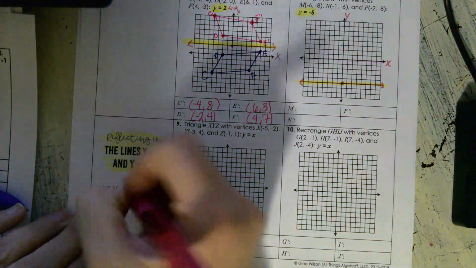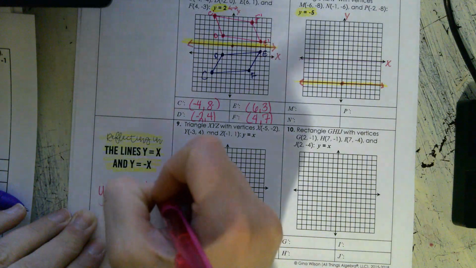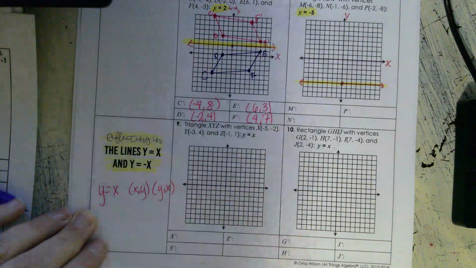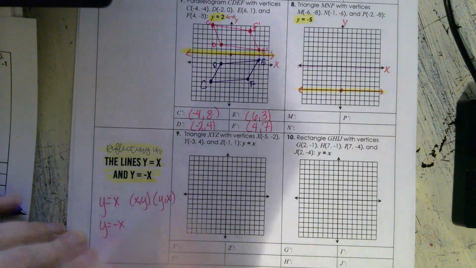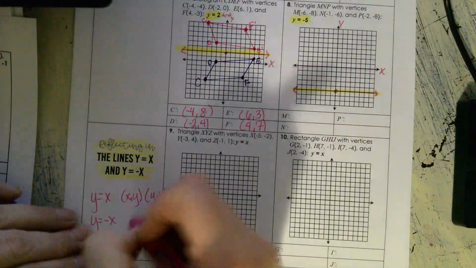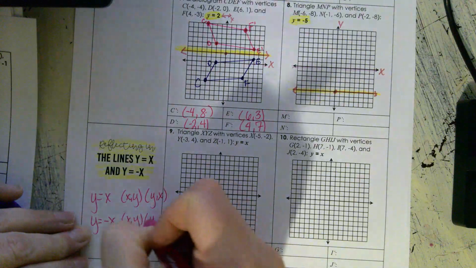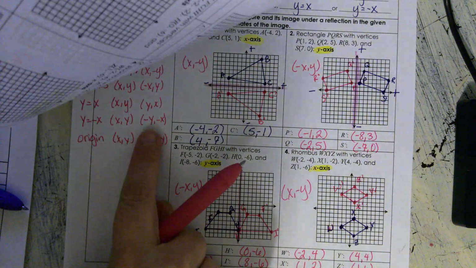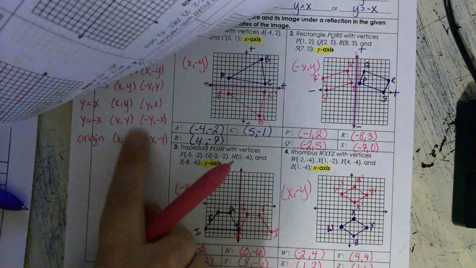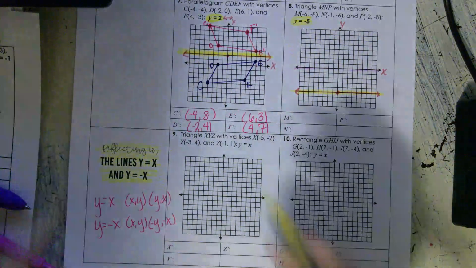When y equals x, then I take my pre-image and I flip my x and y, my horizontal and my vertical. And then if y equals negative x, I flip, but then I also change to the opposite signs. And this is on your reference sheet. Again, I forgot my reference sheet at school, so I just had to copy those down. Okay, so those are the next ones we are going to focus on.